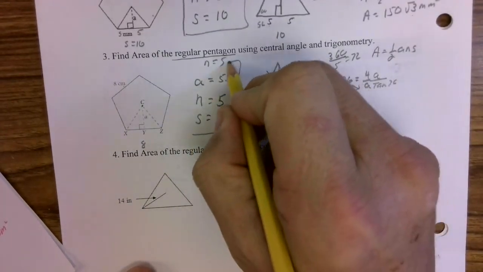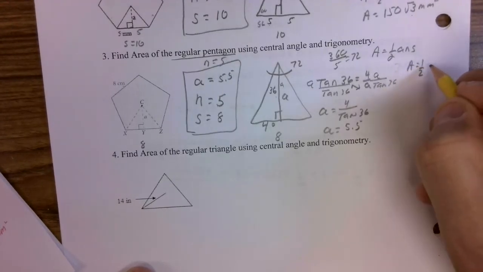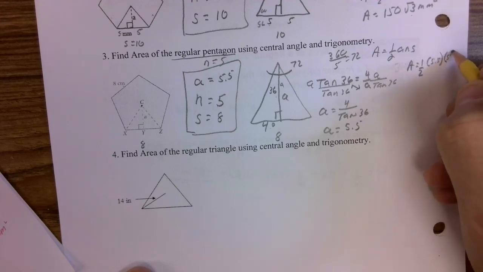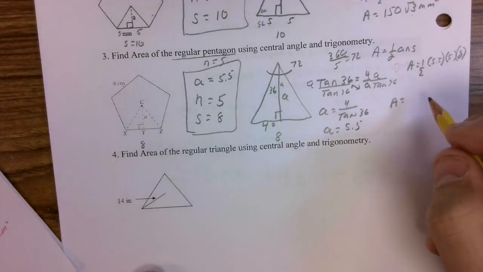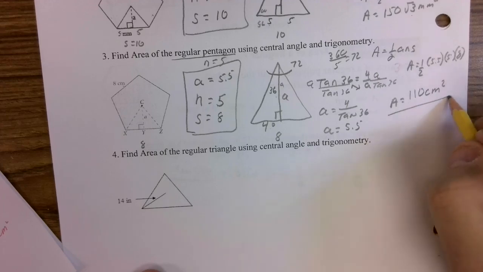Okay, now we have our 3 pieces. So then we just plug into our formula, 1/2 times 5.5 times 5 times 8. And our area ends up being approximately 110 centimeters squared.